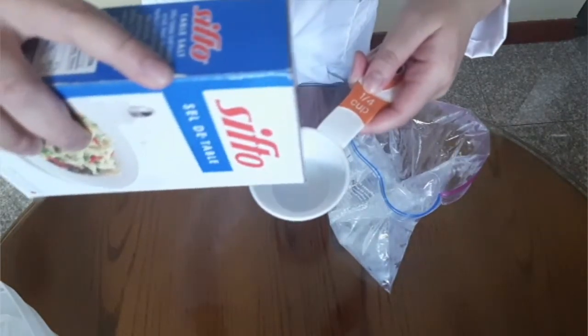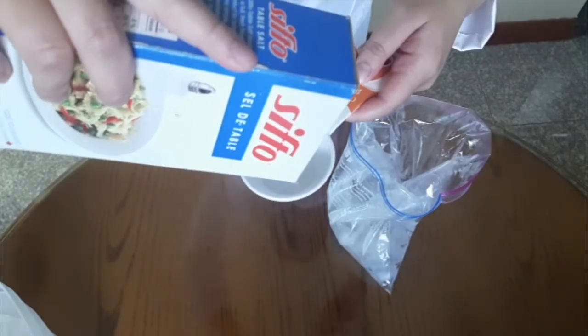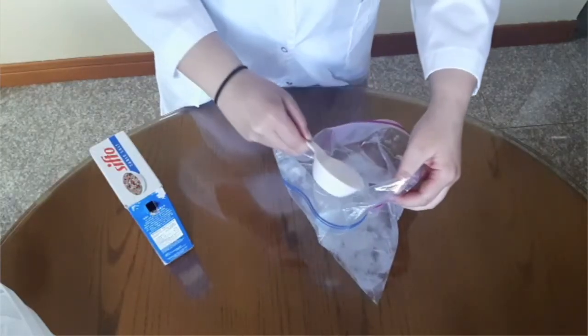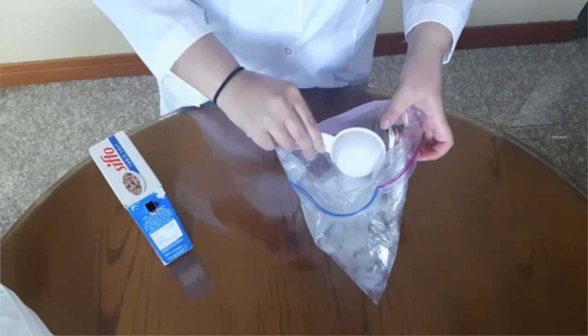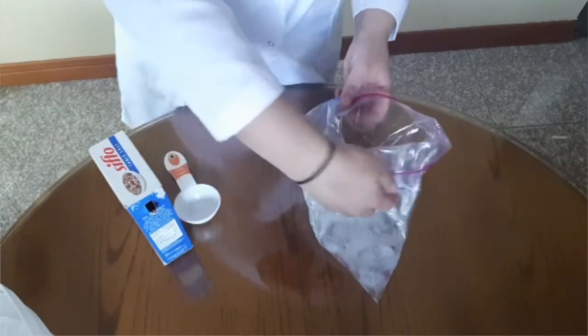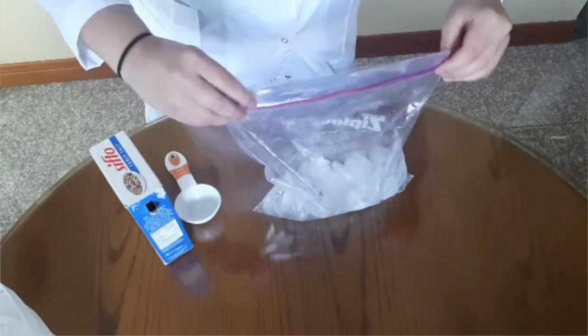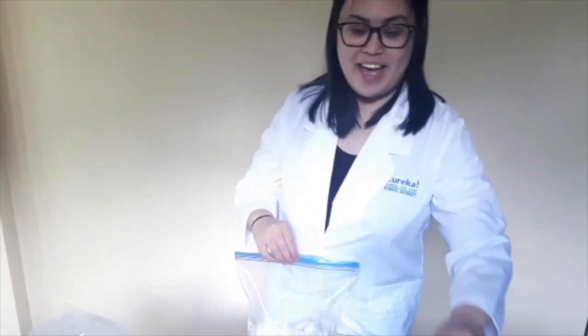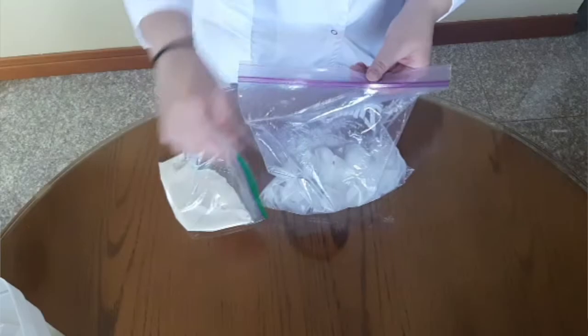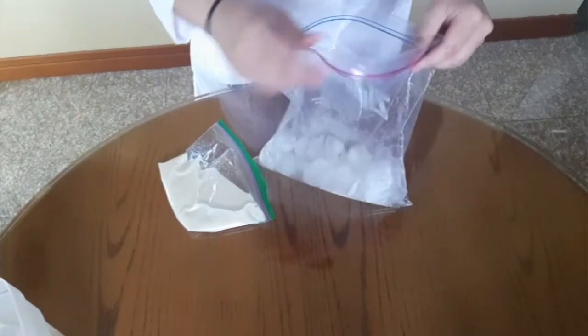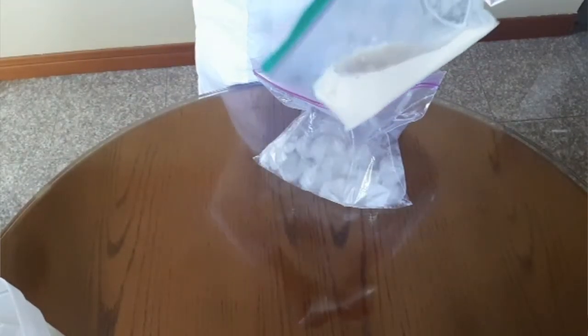And now we're going to take our salt and add it in. Now we're going to take our smaller Ziploc bag, double checking to make sure that it's sealed tightly, and we're going to place it into our larger Ziploc bag.